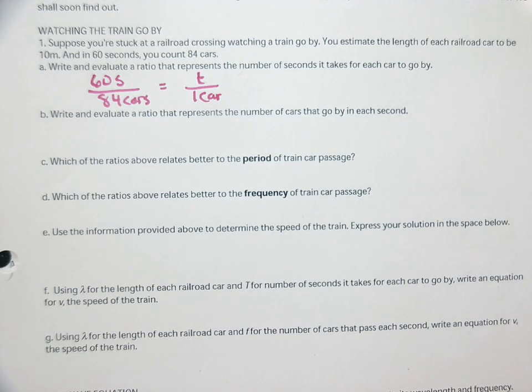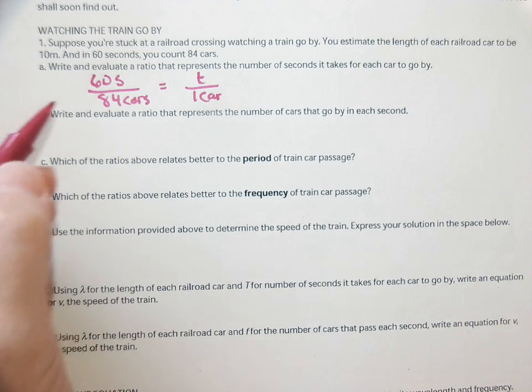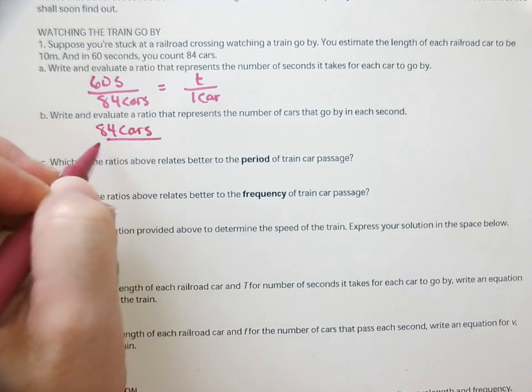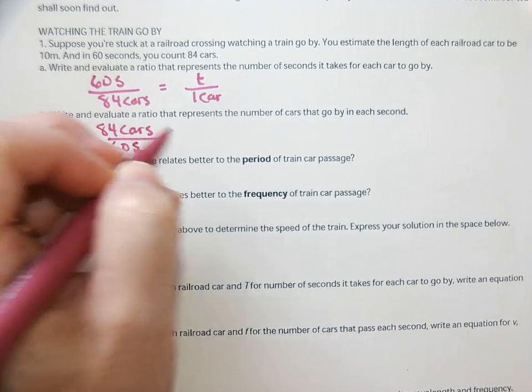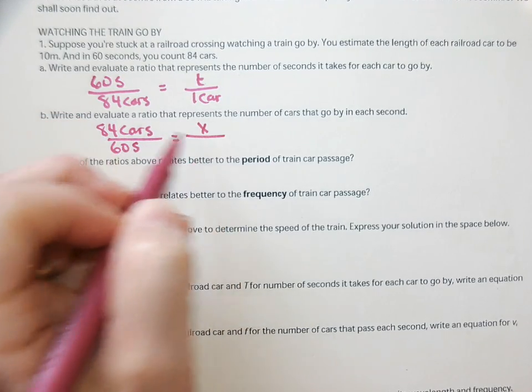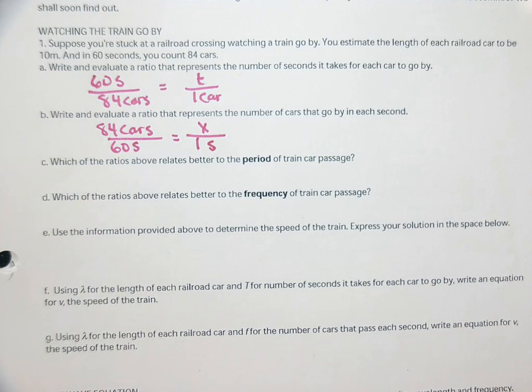Okay. Well, in letter B, it asks you to write another ratio, but this time you're going to be figuring out how many cars go by each second. That's a little bit different than what you did in letter A. In letter A, you know that 84 cars go by in 60 seconds, so we could figure out how many cars go by in 1 second.